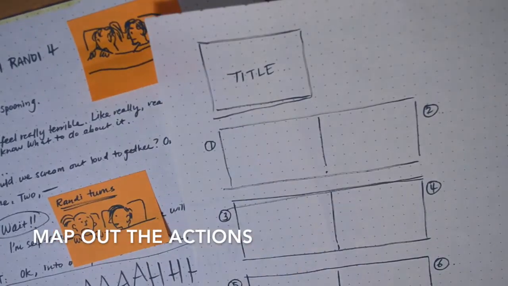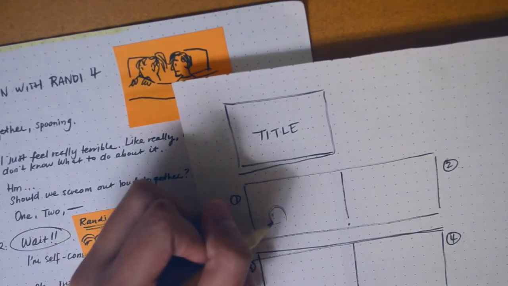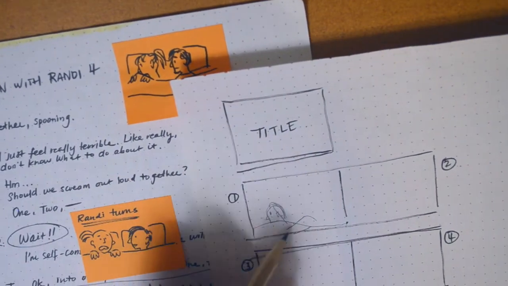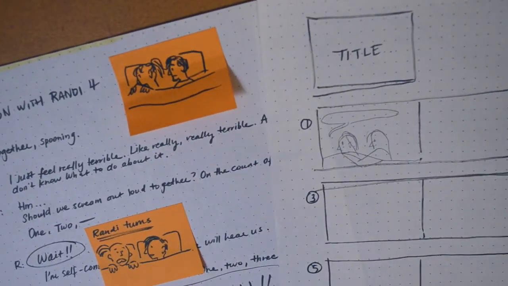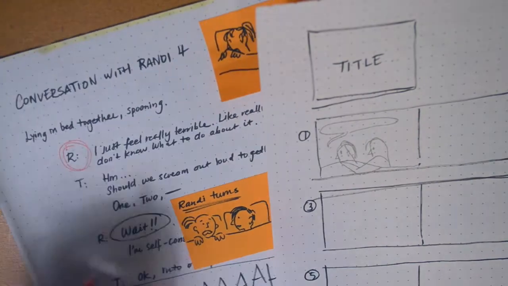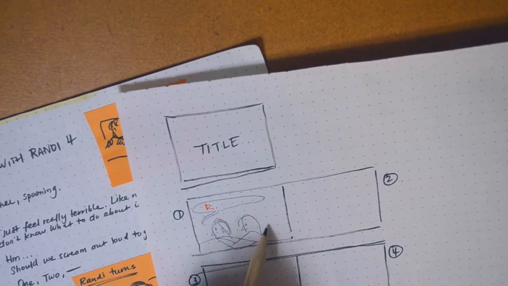Then I look over the actions and dialogue in my written plan and start mapping them out into my rectangles. I've done this many times before, so I have an easier time imagining how I want the drawing to look before I even start drawing it. If this is your first time trying this, go easy on yourself. If you have to try a few times before you get something that you really like, that's okay.